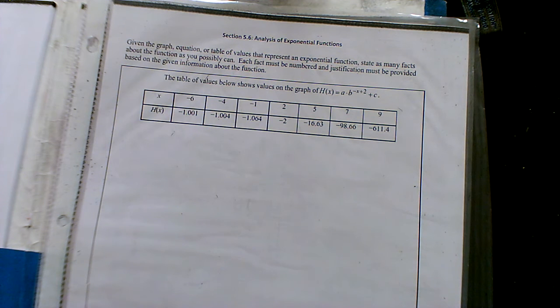Alright guys, let's take a look at page 329. We're going to start the last section of our exponential unit today, which means the partner quiz and unit test are coming up fairly soon. I'm thinking that our partner quiz is going to be on Thursday this week, and the unit test towards the beginning of next week, probably Monday, Tuesday. Okay, so we're getting towards the end.